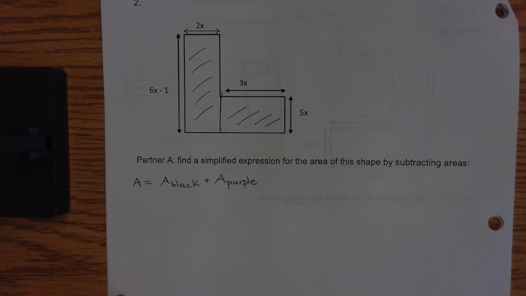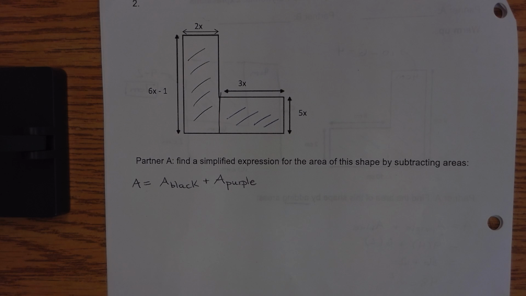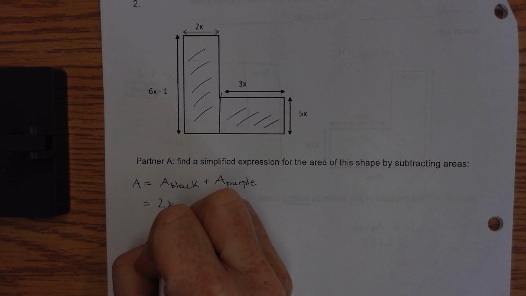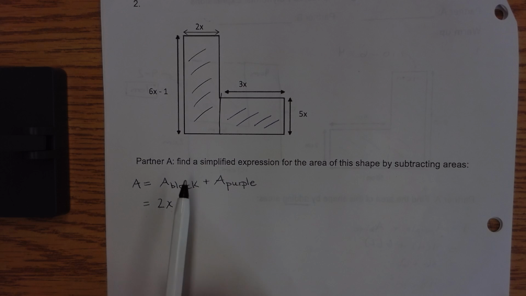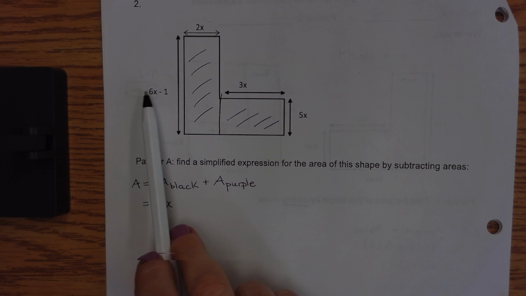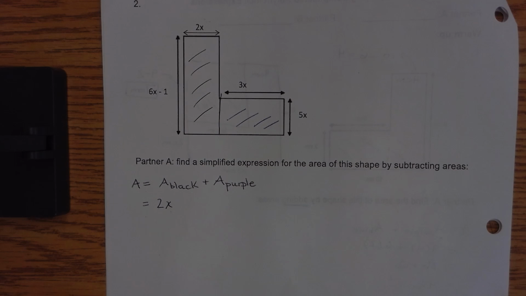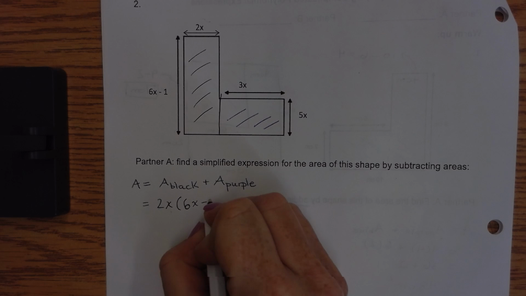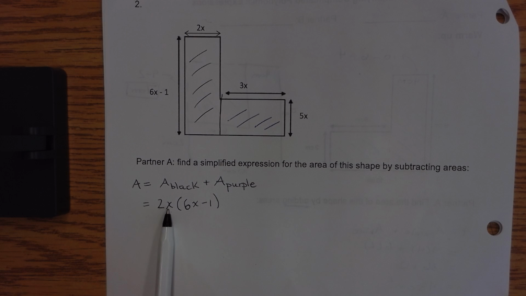Now, we're dealing with polynomials here and monomials. So normally when you write a multiplication, there's a very specific way you have to write it. You would always write a monomial first. So it's going to be 2x. And now we want to take that 2x and we want to multiply it by this side length. And this side length is 6x minus 1. But it's an expression. So since it's an expression, we have to make sure that we put it into brackets. So we've now got 2x times 6x minus 1.